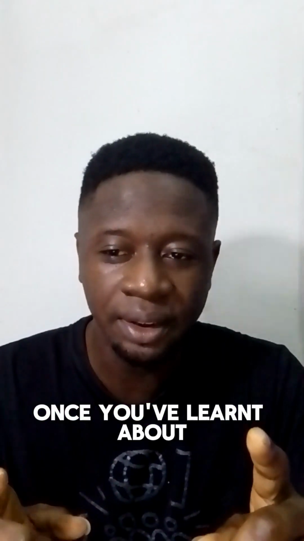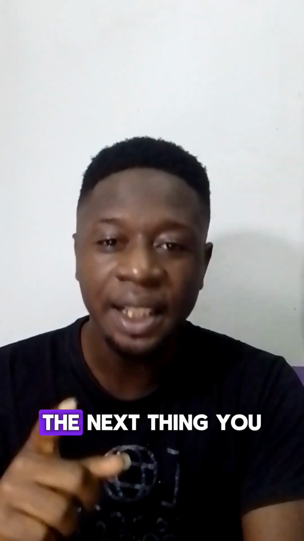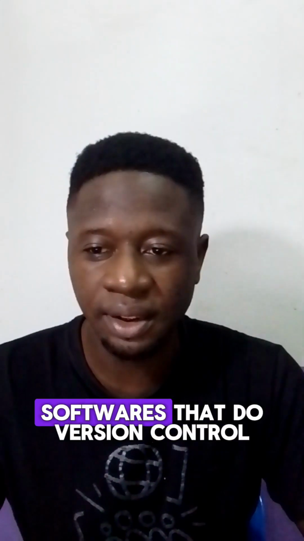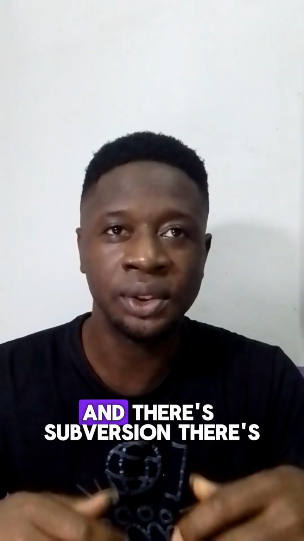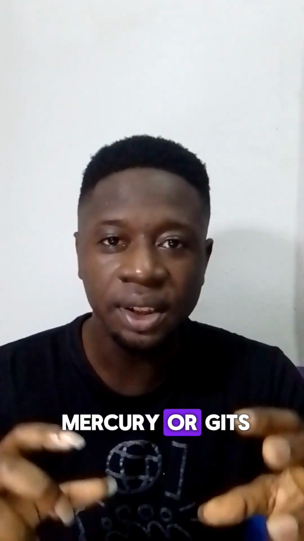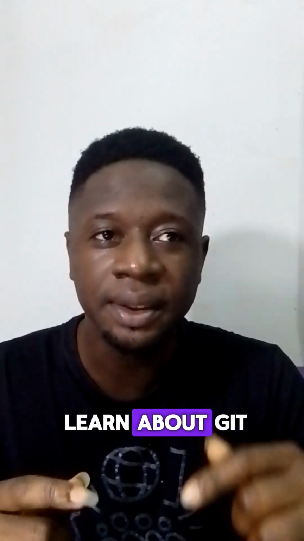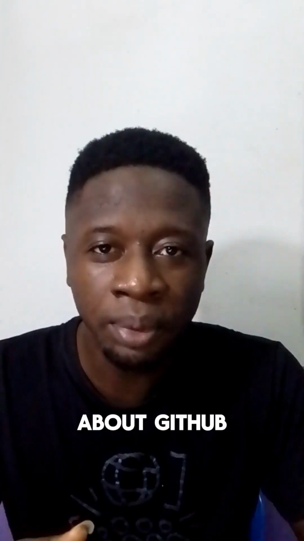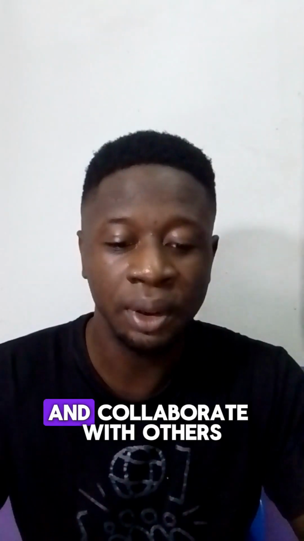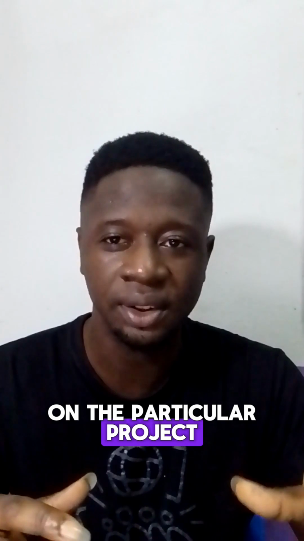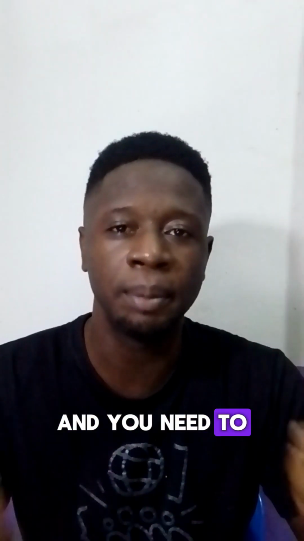Alright, once you've learned about databases and SQL, the next thing you need to learn about is version control. There are a lot of software packages that do version control. Some of the popular ones are Git, Subversion, and Mercurial. But Git is one of the most popular version control software out there. So you need to learn about Git, and you need to learn about GitHub. GitHub is an online repository where programmers store their code and collaborate with others on a particular project.